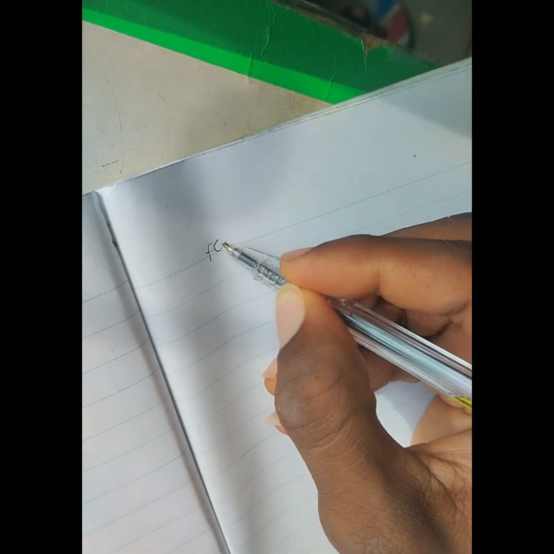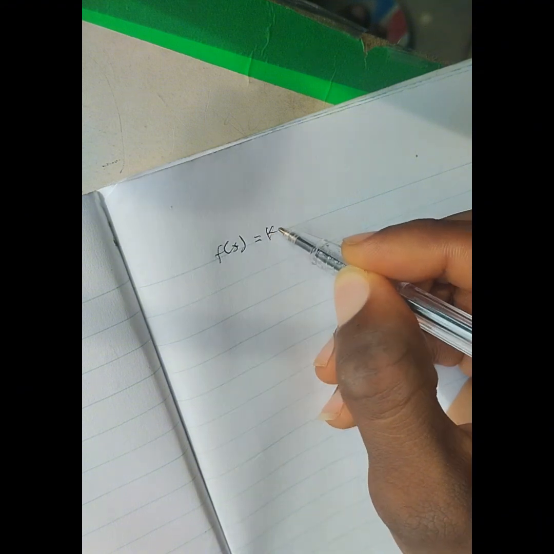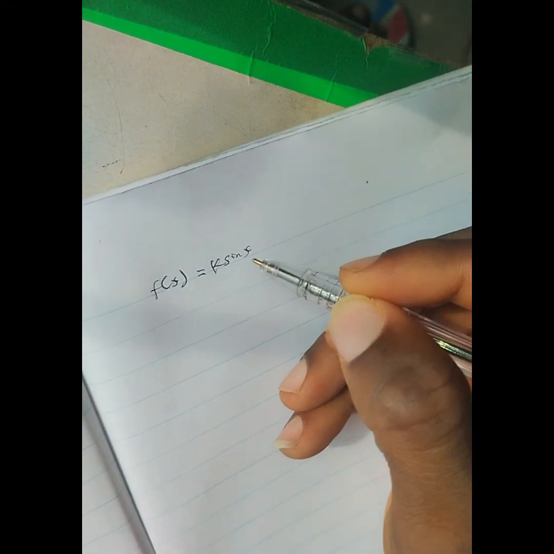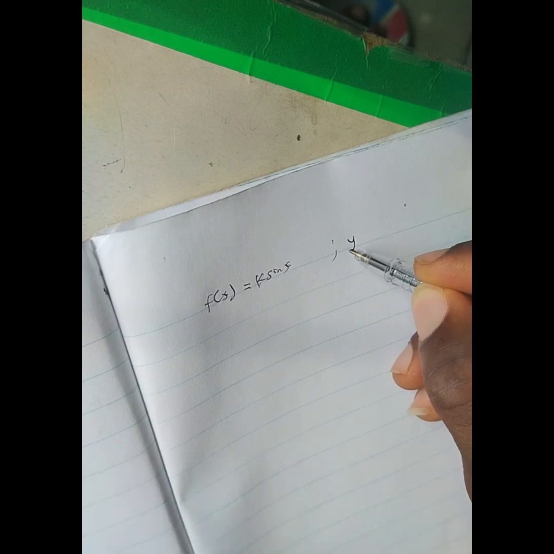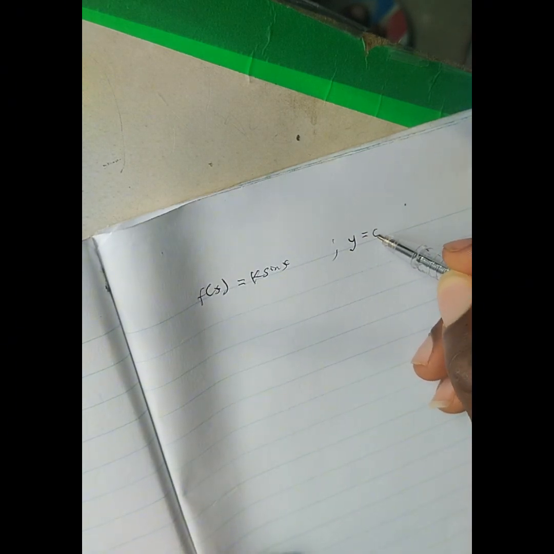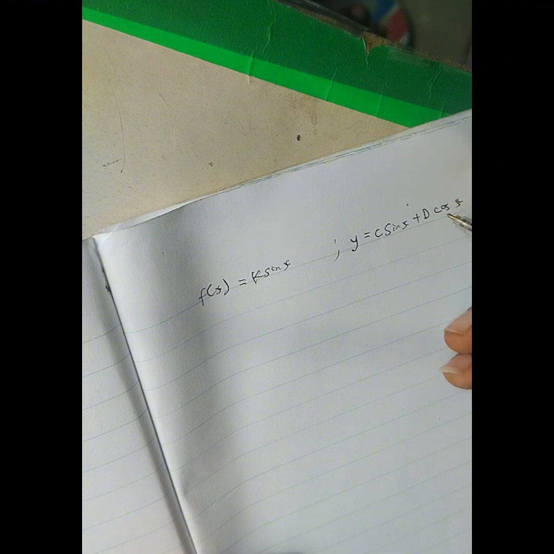Now, if your function of x is equal to k sine x, the solution will be y is equal to c sine x plus d cos x.